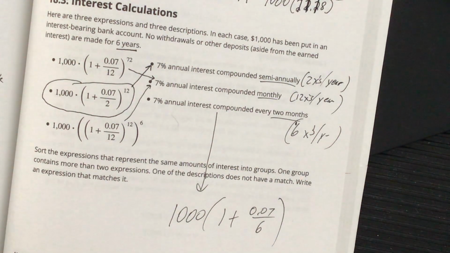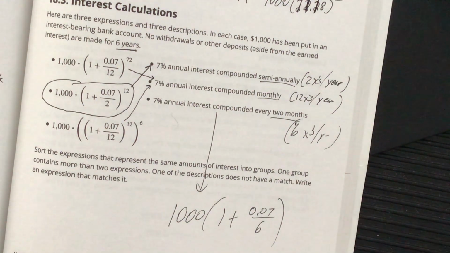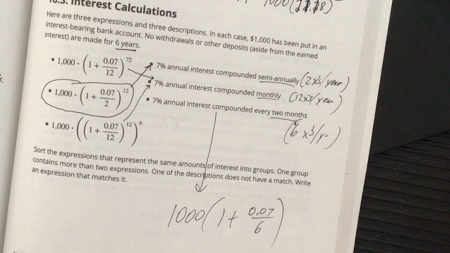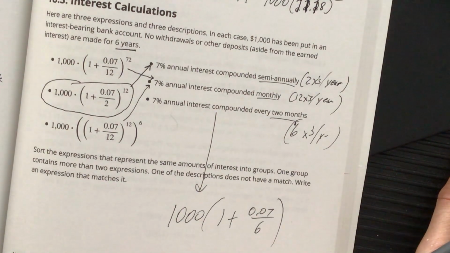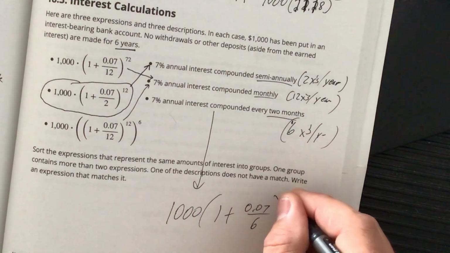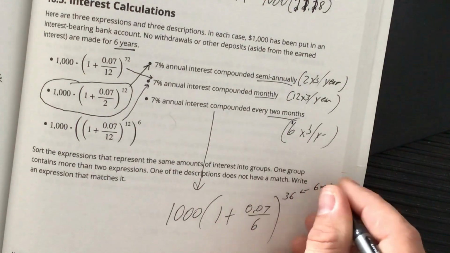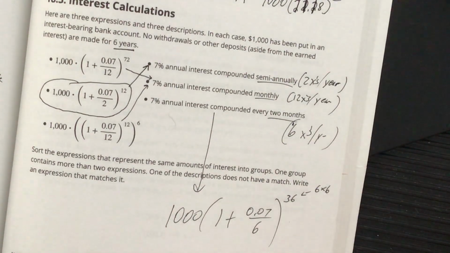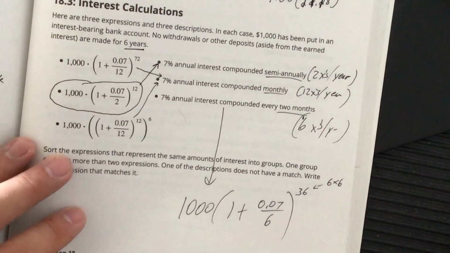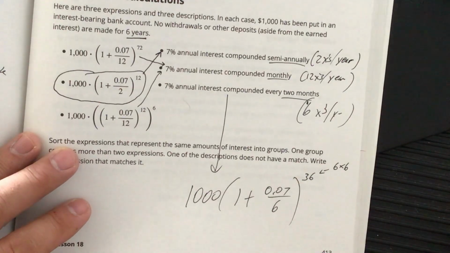Well, it's 6 times a year, you told me, for 6 years. 36. 6 times 6 is 36. You can type in 6 times 6 if you want.